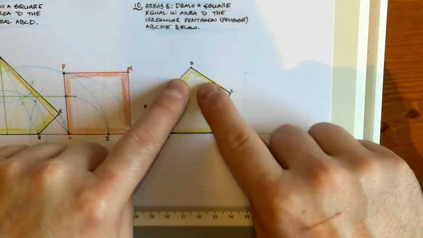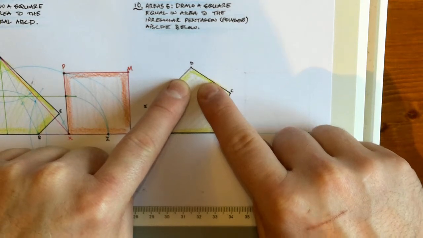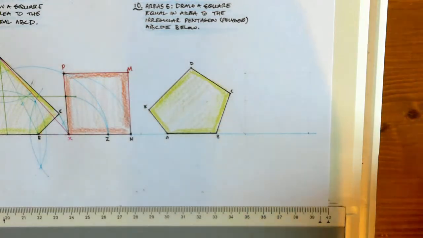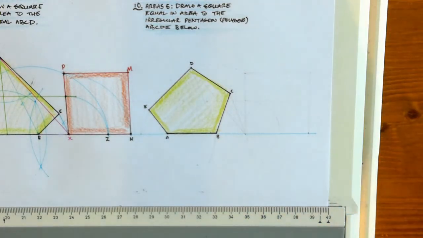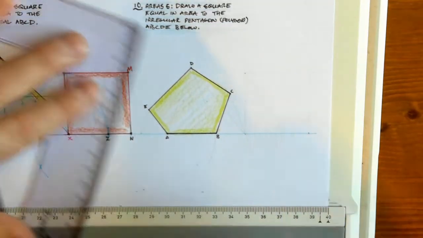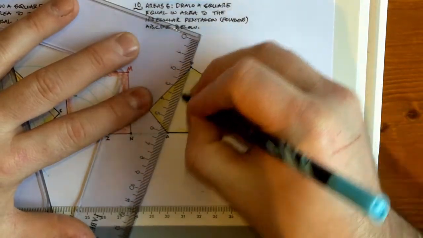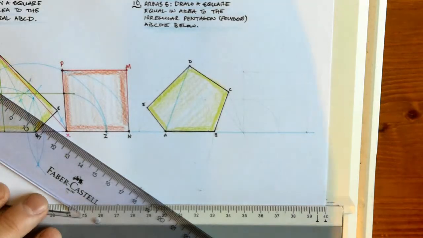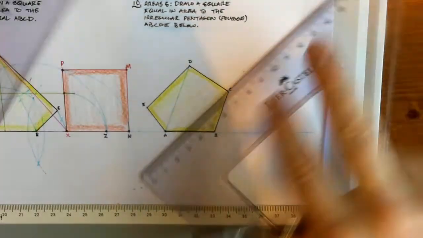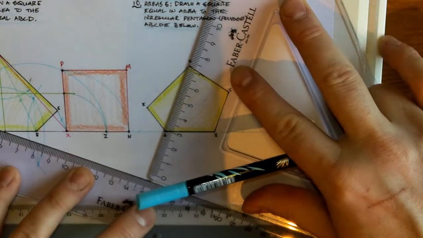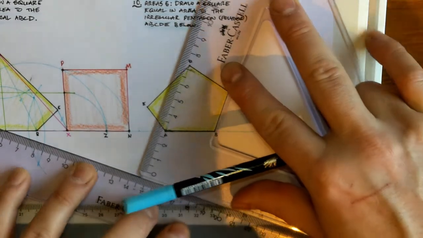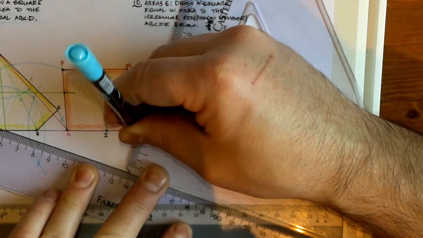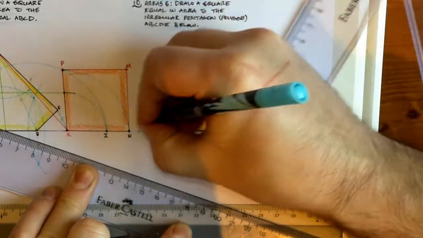So we've got to get this irregular pentagon into a triangle, then we've got to get the triangle to a rectangle and a rectangle to a square. So here's how we do it. First thing, let's join D down to point A, and using our sliding set squares, we take the angle of that line, just like we did before for the previous ones, and from point E, draw a line at the same angle, like so.